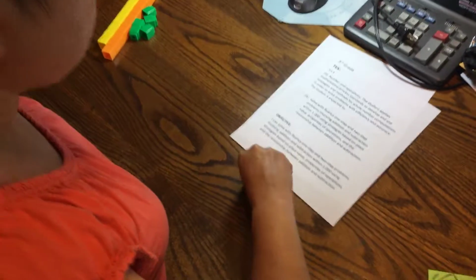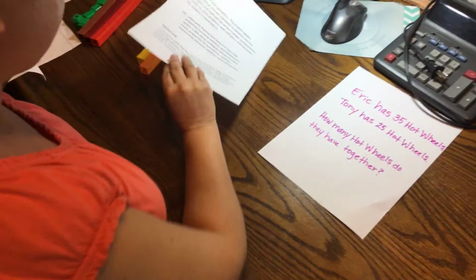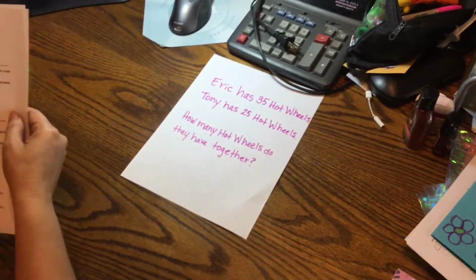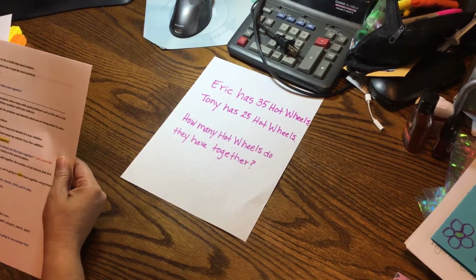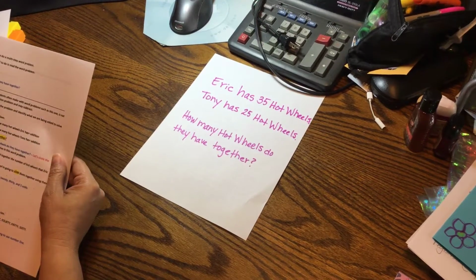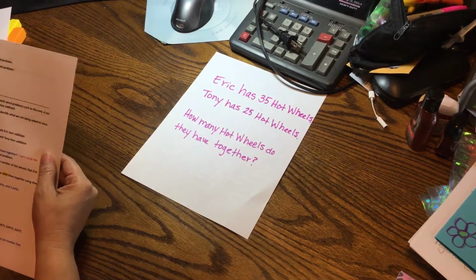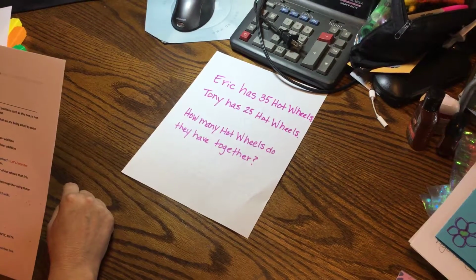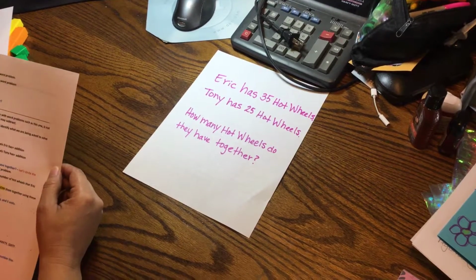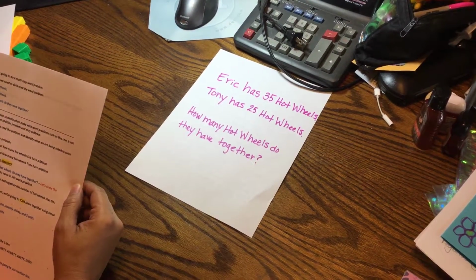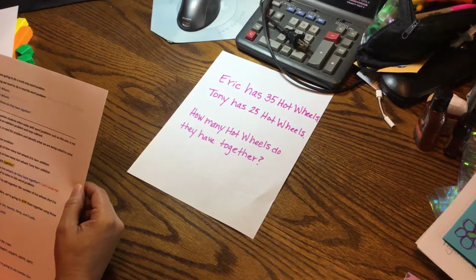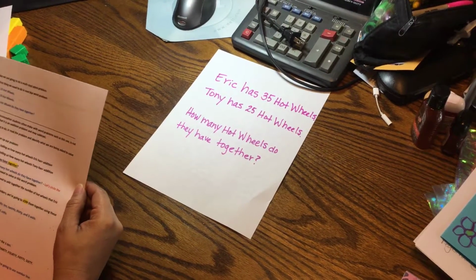So we're going to start today with a word problem. The first thing we're going to do is read the word problem. Our word problem is, Eric has 35 Hot Wheels. Tony has 25 Hot Wheels. How many Hot Wheels do they have together?